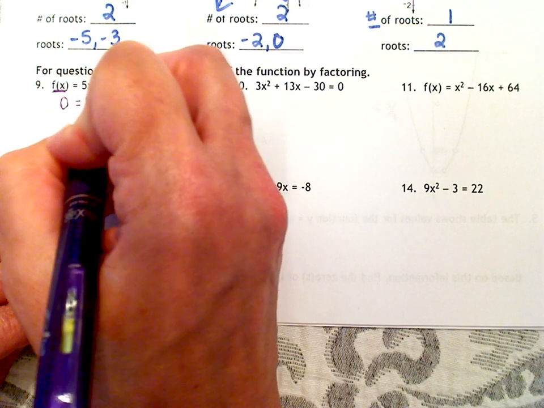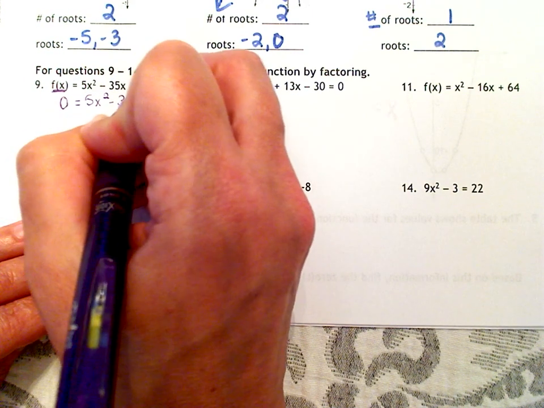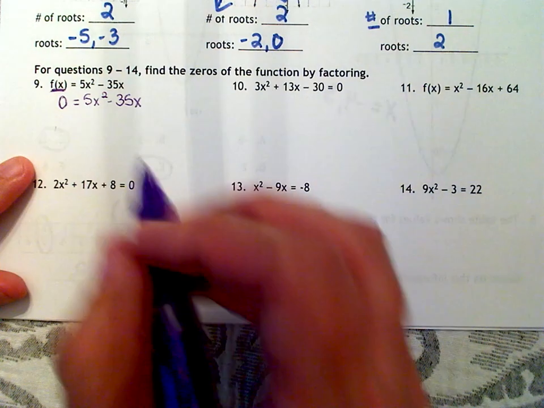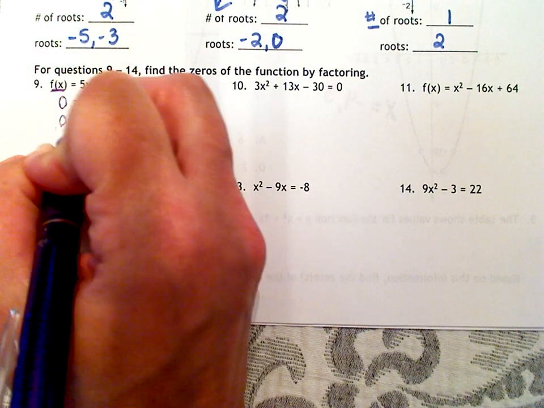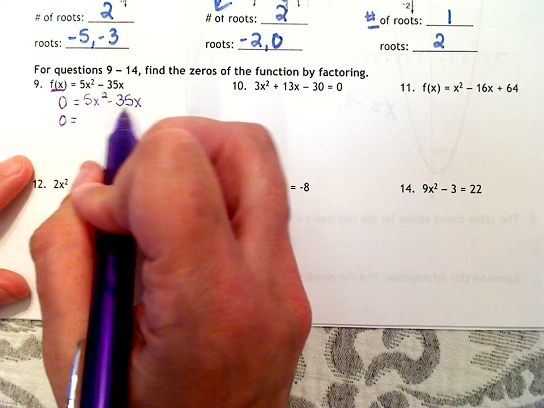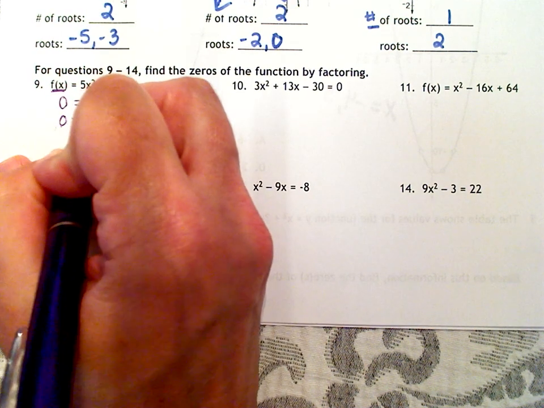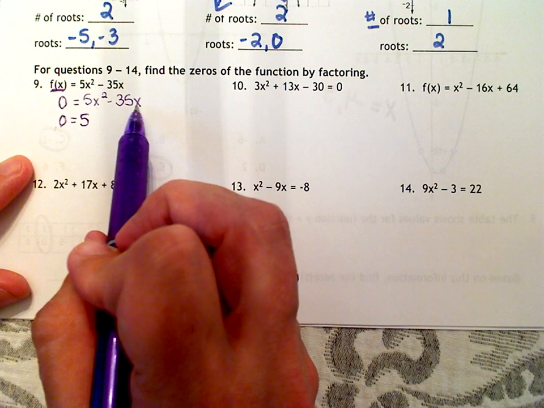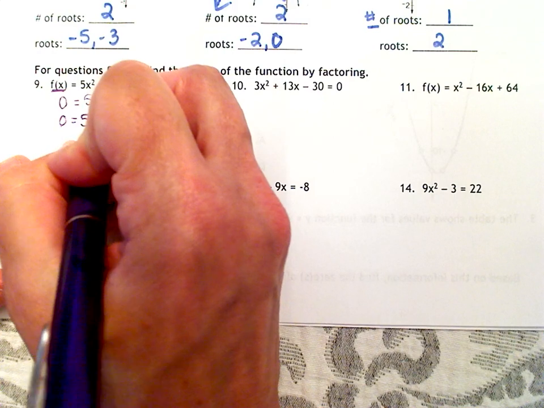And we're going to look at our equation and see if they have anything in common. When you have two terms, okay, we want to look for the GCF first. Two-term problems, we don't use the bottoms-up method for. All right, so on this problem right here, 5 goes into 5 and 5 goes into 35. So we're going to take out a 5. And they both have an x. And the smaller x is just the x. So we're going to take that out.